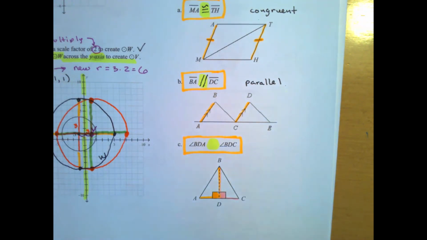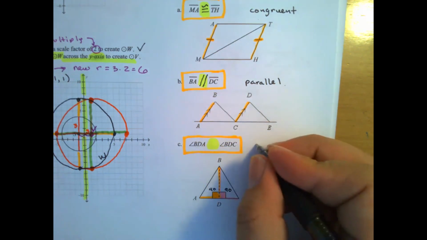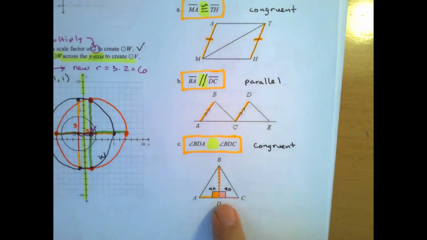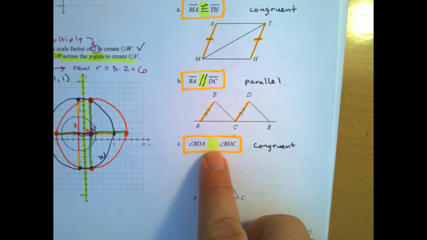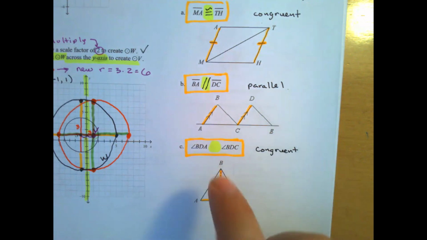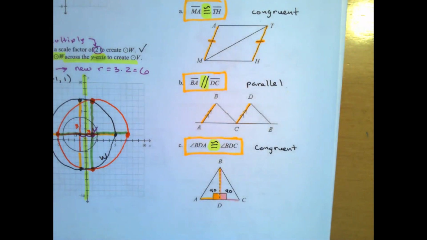So then technically they both measure 90. And if they both measure 90, then we can say that they are congruent because there's no symbol for 90 unless it's perpendicular, but they wouldn't mention angles. If they wanted to say perpendicular, they would have mentioned lines. Only lines can be perpendicular. Angles in this case are congruent to each other.